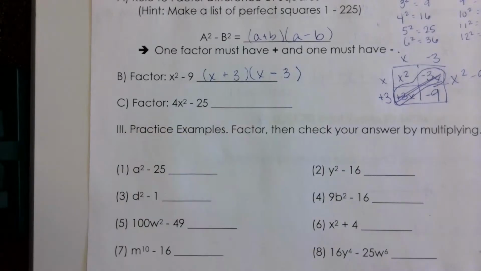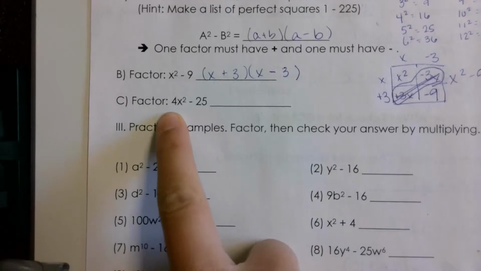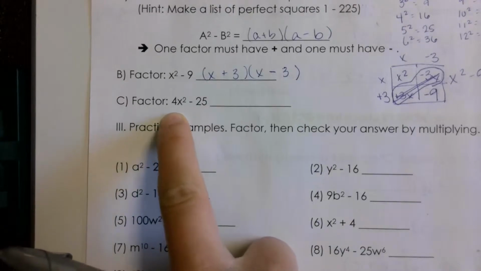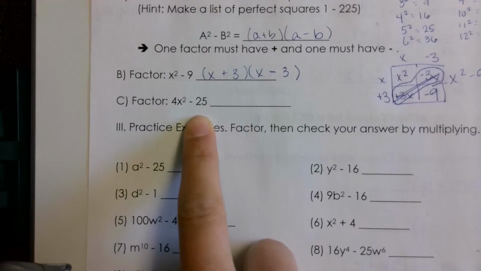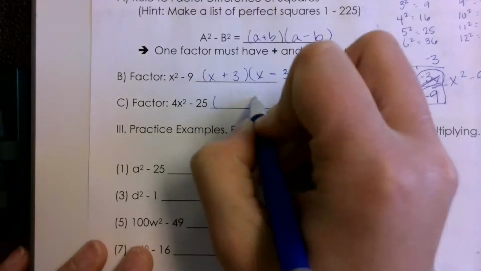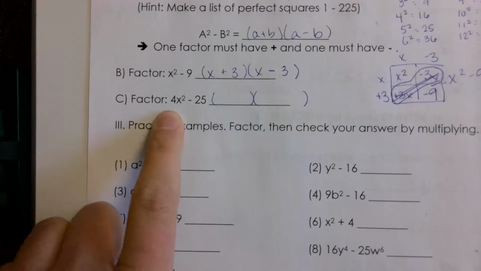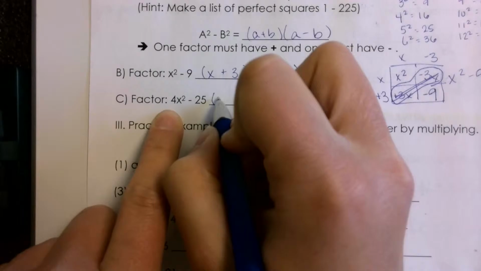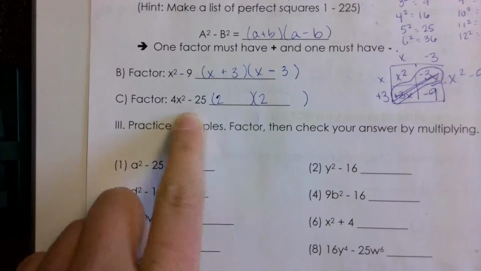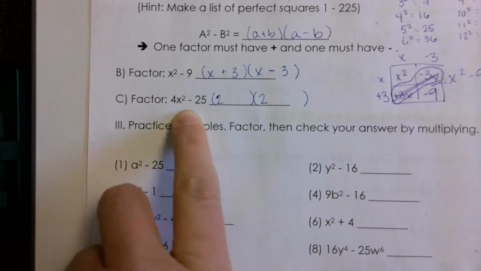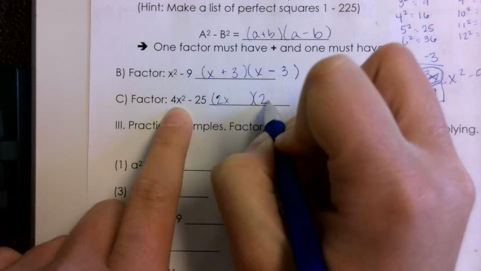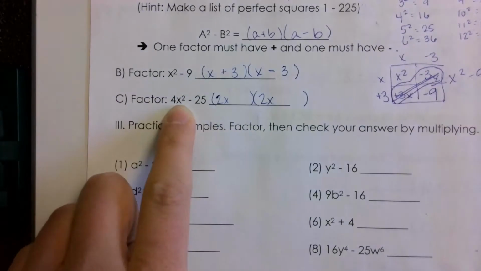So let's see if we can do difference of squares. So are they subtracting? That's that difference part. Yes. Is 4 a perfect square? Yeah. Is x squared a perfect square? Yeah. Is 25 a perfect square? Yes, so we can do difference of squares. So you'll set up your parentheses. What is the square root of 4? 2, so that means that 2 times 2 would give us 4. What's the square root of x squared? X, because x times x gives you x squared. What's the square root of 25? 5.